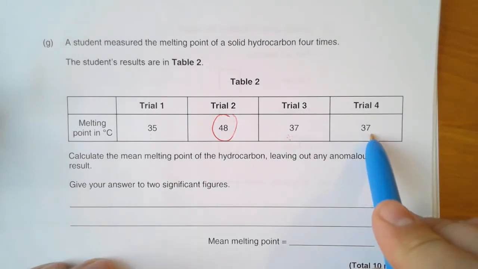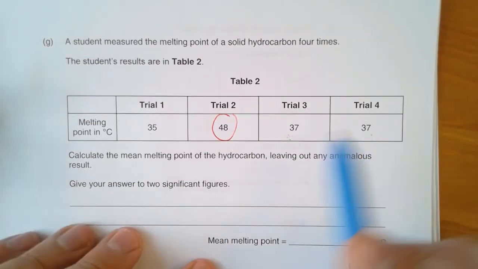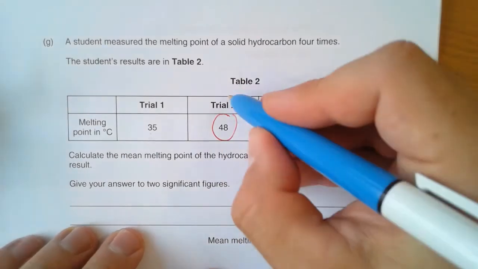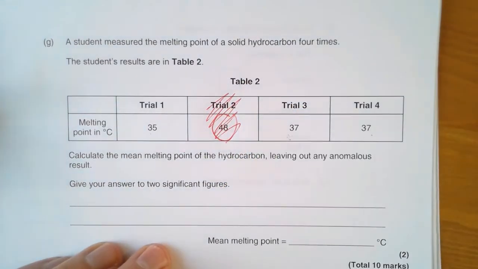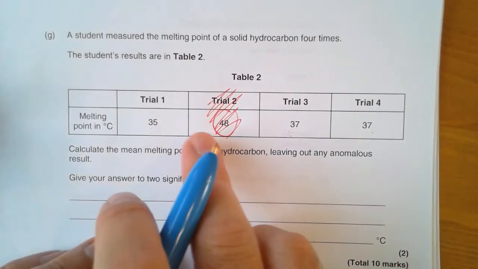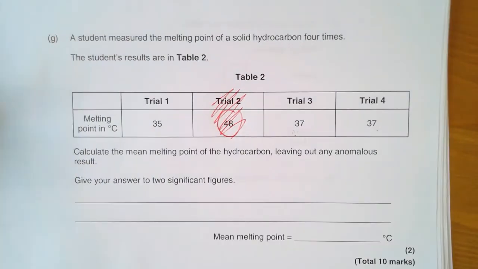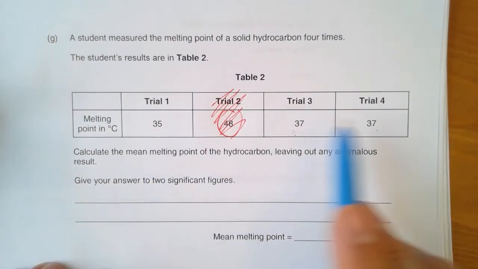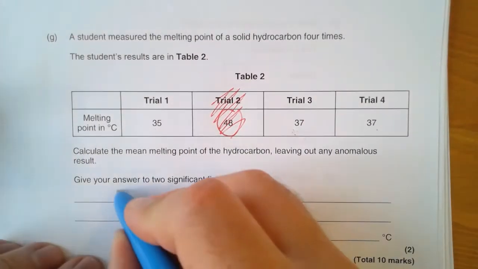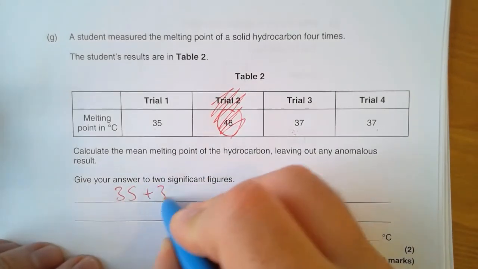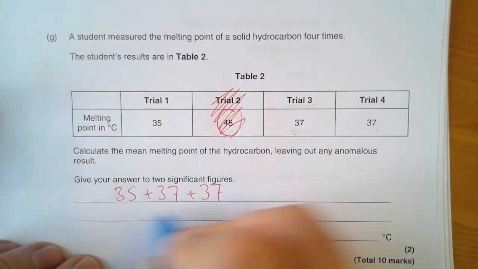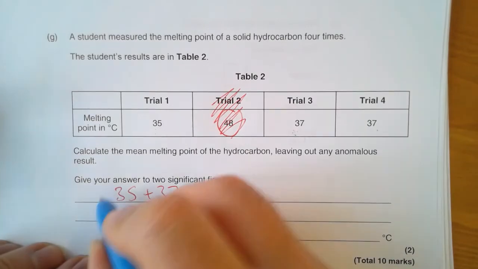We'll call those concordant. If we have something that's clearly an anomaly, what we do is just get rid of it, we ignore it, we pretend it never happened. If we can redo the experiment and take another reading to replace that, then we will do, but in this instance we'll just calculate the mean without it. So we've only got 3 readings now, so we'll be doing 35 plus 37 plus 37 all over 3.